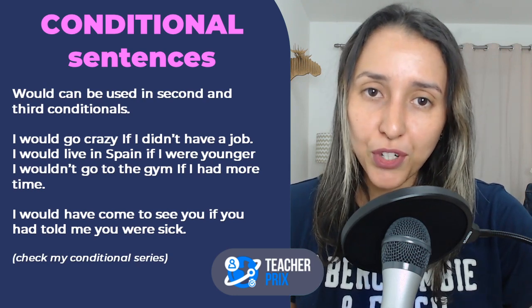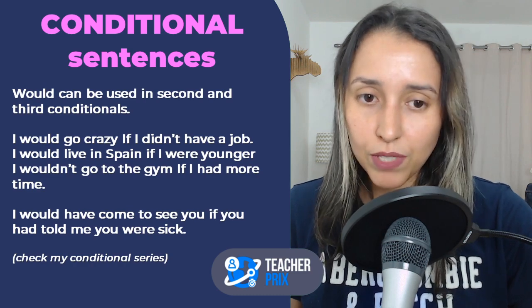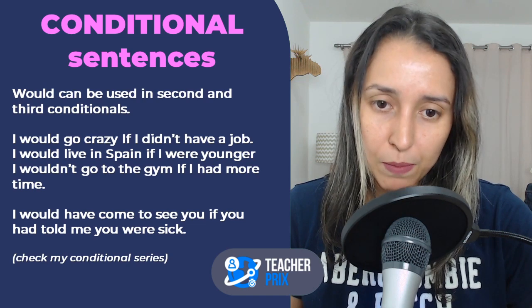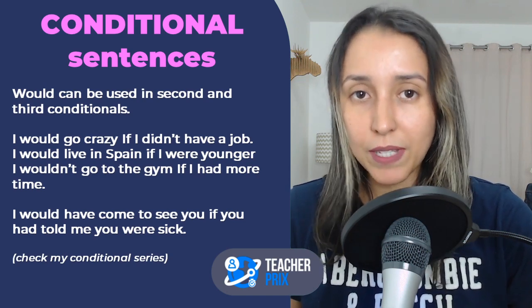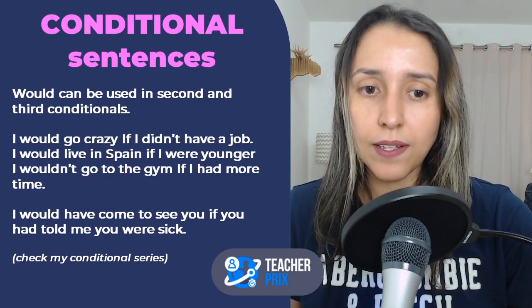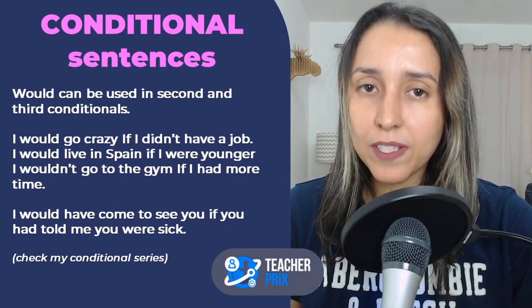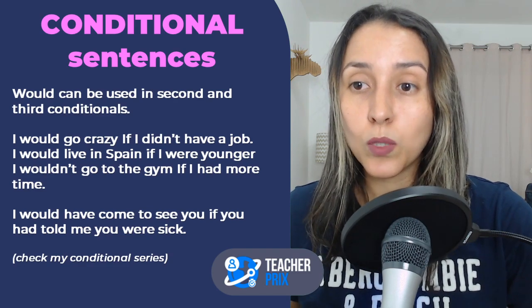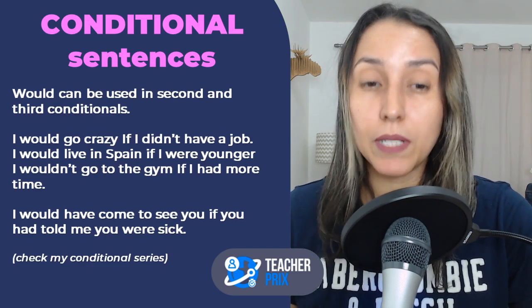Now, this is the third conditional. The third conditional will use would plus have plus past participle and the other sentence, because there are always two sentences, so main clause and the second clause. The second clause will always be past perfect. This is a little bit more complicated and it will require a little bit more explanation.